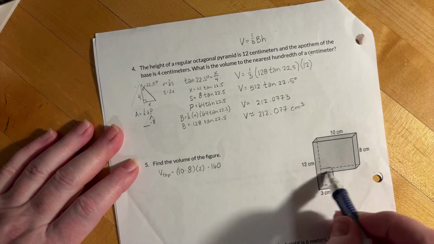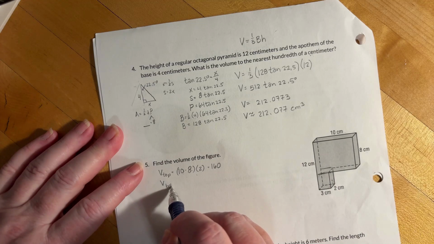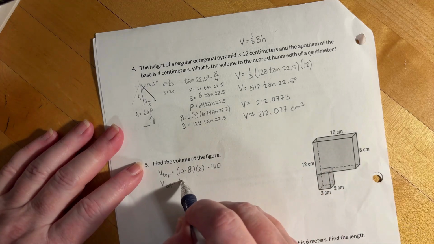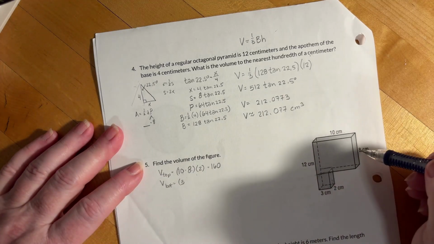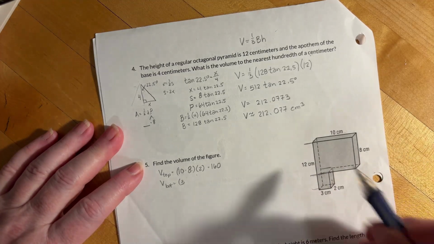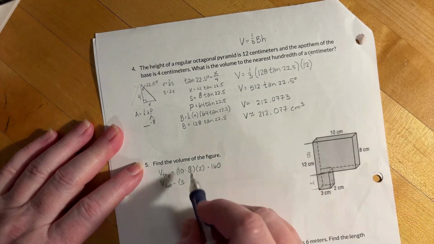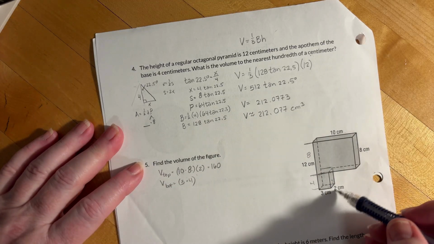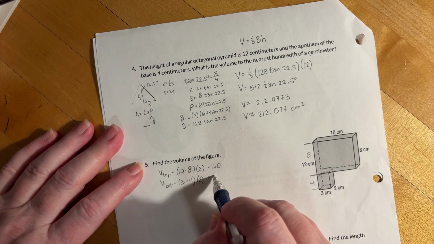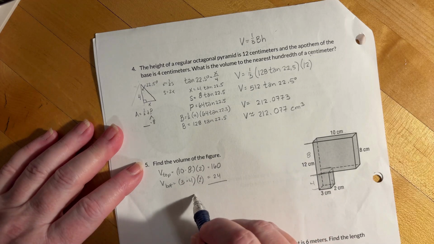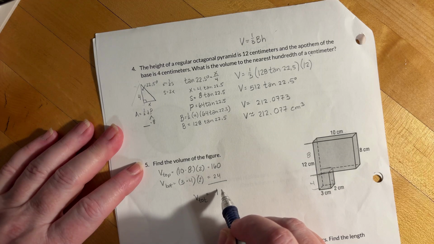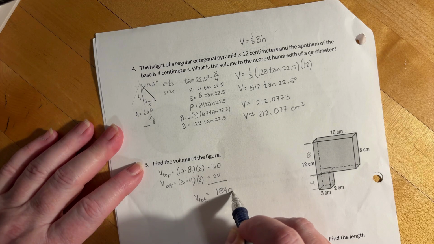Okay. And now we're going to do this little bottom part. Now it is 3 by whatever 12 minus 8 is, because it's just this distance here. So this was 8, so this is 4. So it's 3 by 4, and it's still a depth of 2. Okay, 3 times 4 is 12. 12 times 2 is 24. So the total is equal to 184 centimeters cubed.